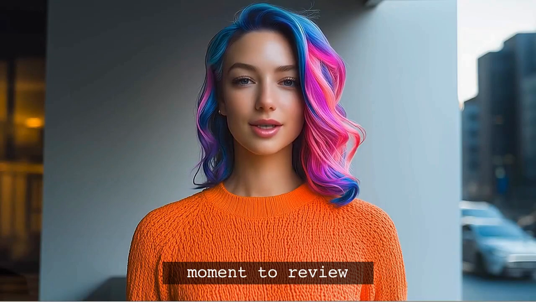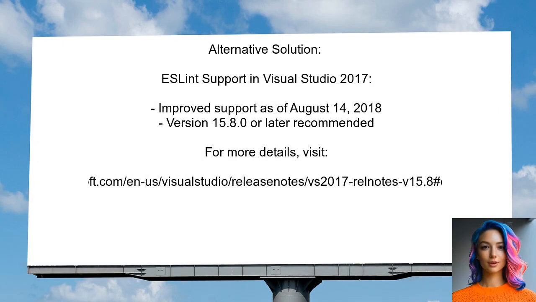Let's take a moment to review another user's answer. A user points out that as of August 14, 2018, ESLint has improved support in Visual Studio 2017, specifically in version 15.8.0. This means you can now benefit from better linting features directly within the IDE.